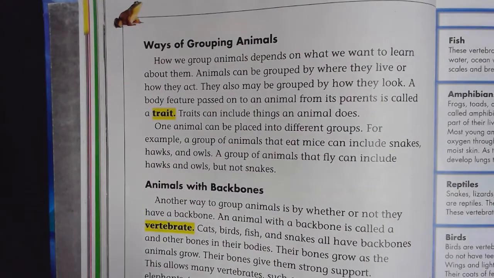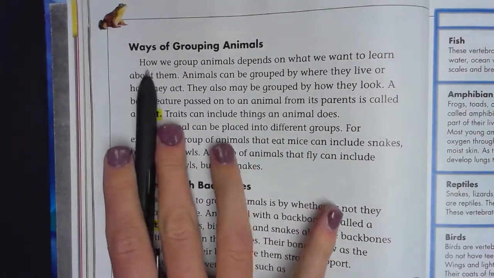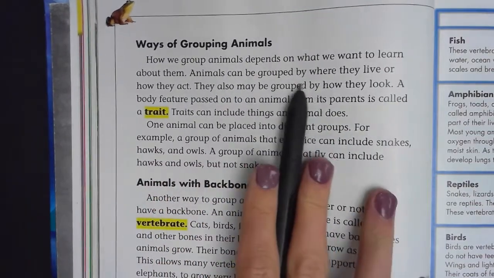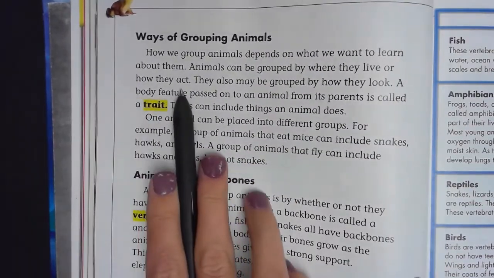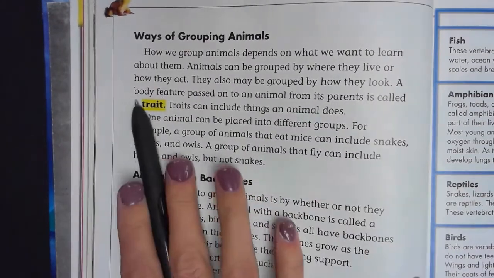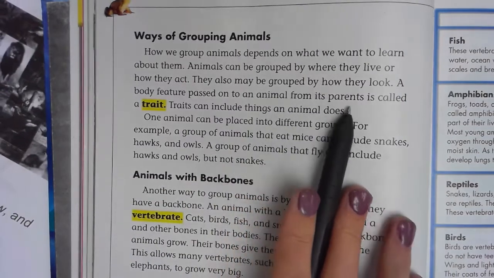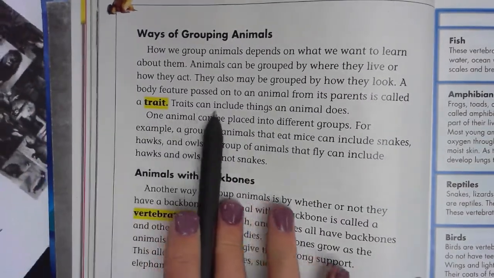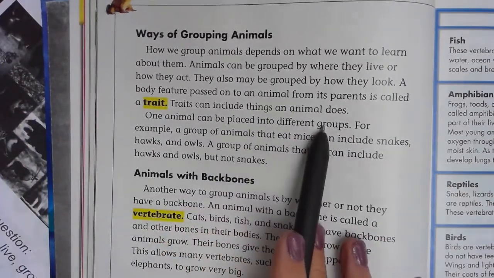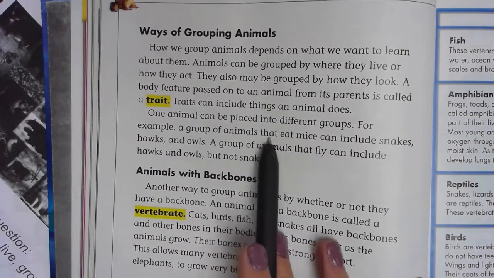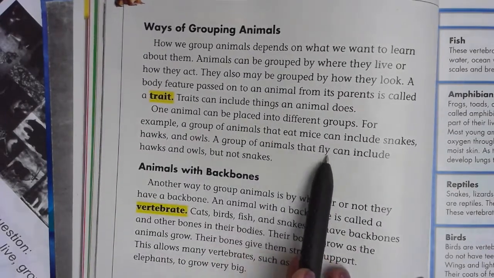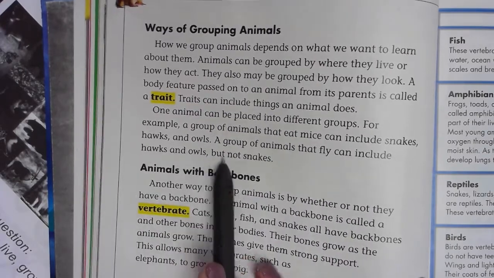Top of page 40, ways of grouping animals. How we group animals depends on what we want to learn about them. Animals can be grouped by where they live or how they act. They may also be grouped by how they look. A body feature passed on from an animal to its parents is called a trait. Traits can include things that an animal does. Now, one animal can be placed into different groups. For example, a group of animals that eat mice can include snakes, hawks, and owls. A group of animals that fly can include hawks and owls, but not snakes.